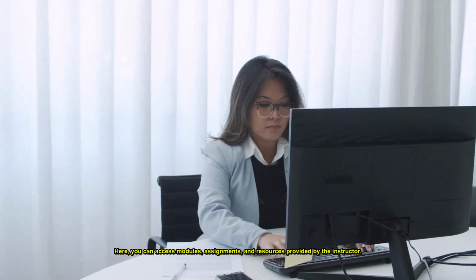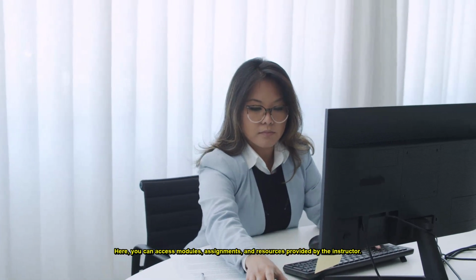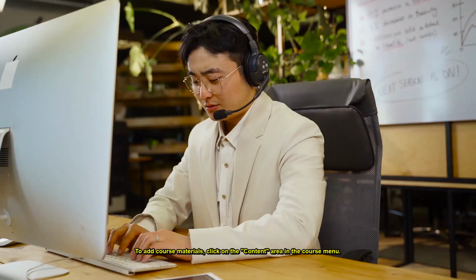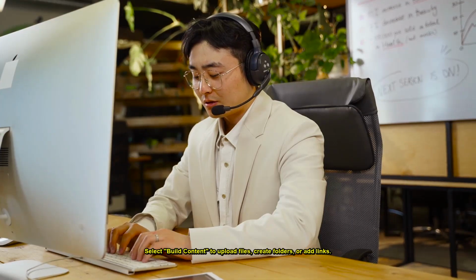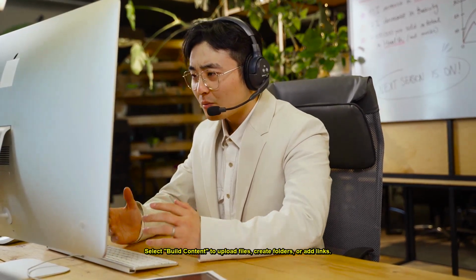Once inside the course, review the course content area. Here, you can access modules, assignments, and resources provided by the instructor. To add course materials, click on the content area in the course menu. Select Build Content to upload files, create folders, or add links.